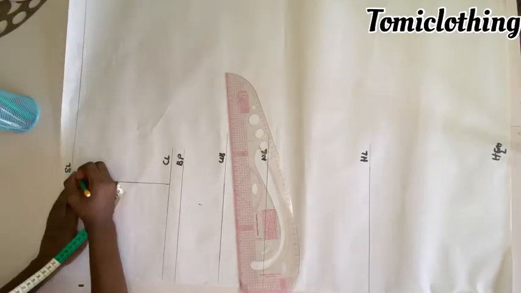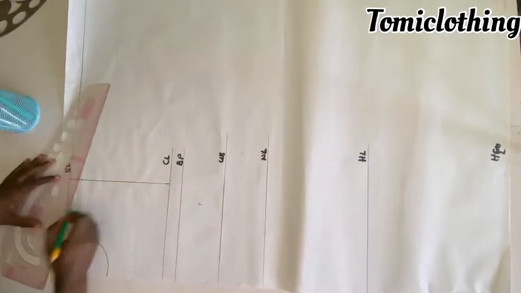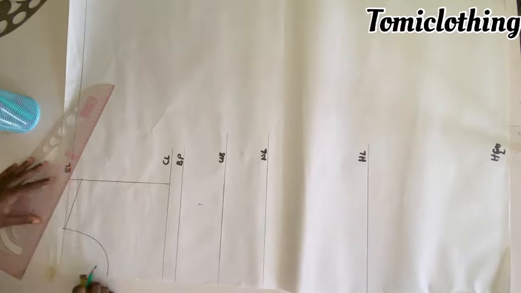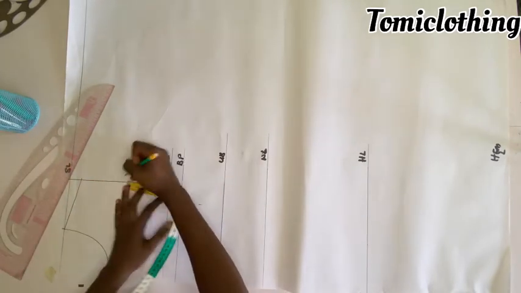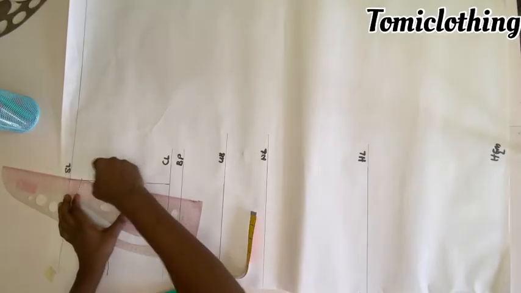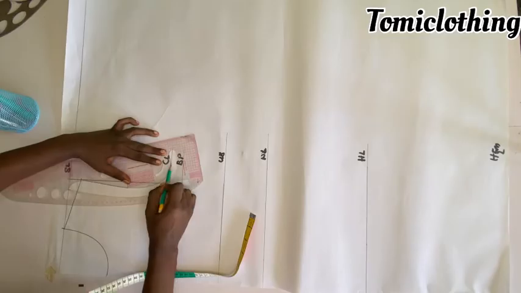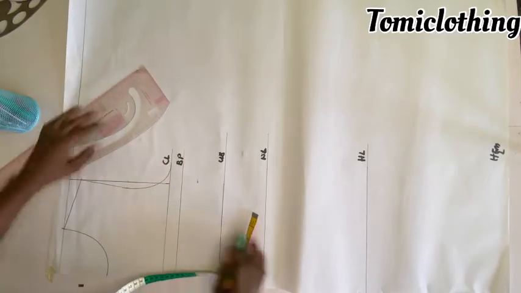So next thing is I'll use 1 inch for shoulder slope. So I'm going to go ahead and connect it, just as you can see. So I'm just going to get the midpoint, but I usually go up by 3.5. Then I'll come in by half an inch. So I'm going to go ahead and connect the lines, just as you can see. This is the arm cycle.